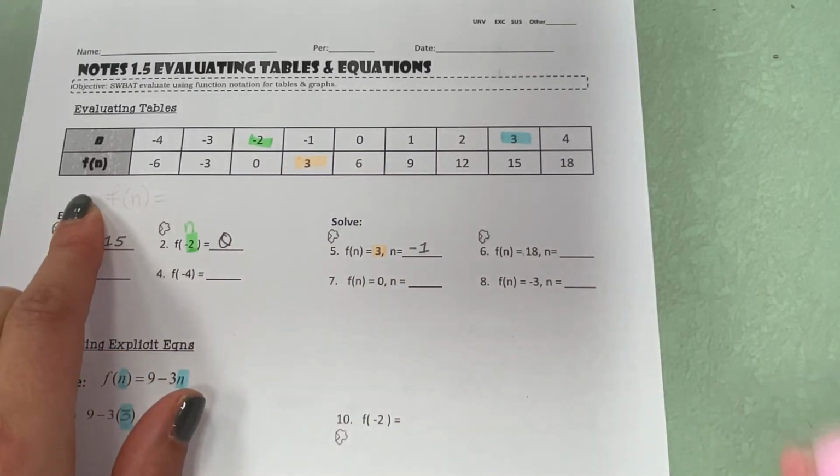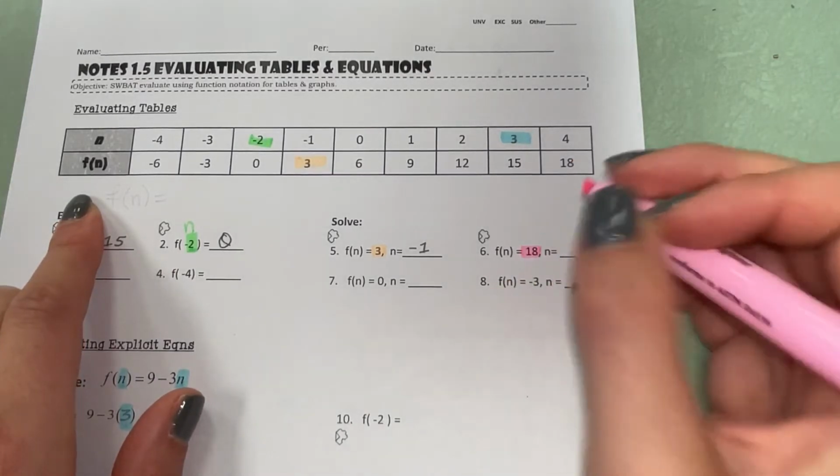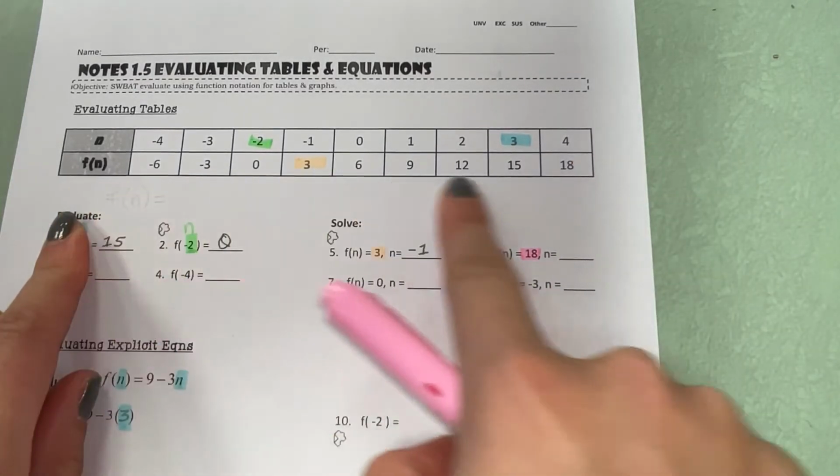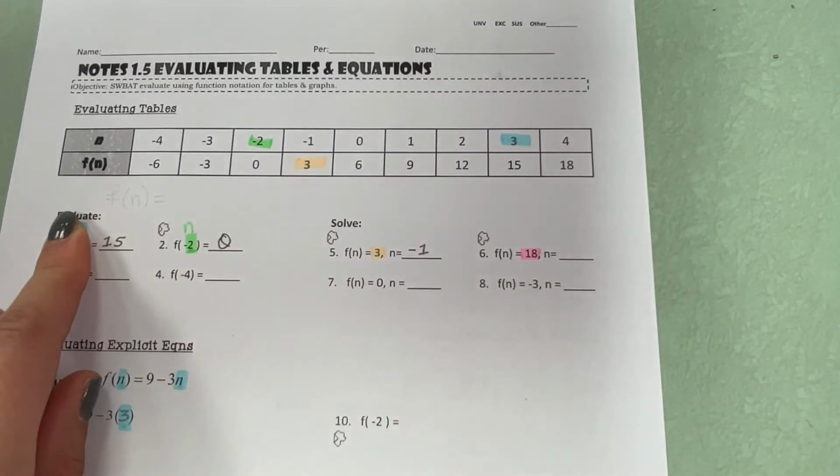In number 6 here, it says f of n is 18. So I find my f of n's, look for 18. That number partner is a 4.